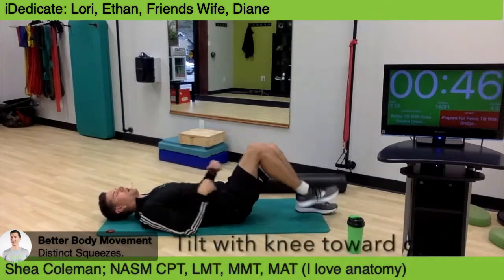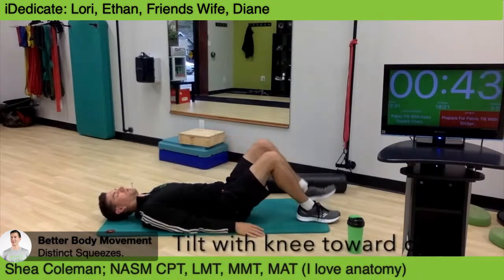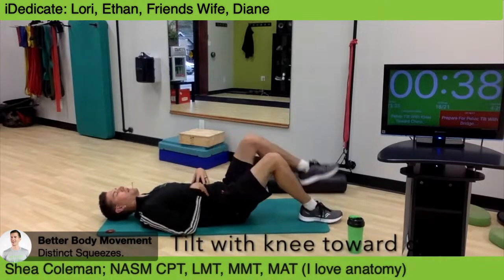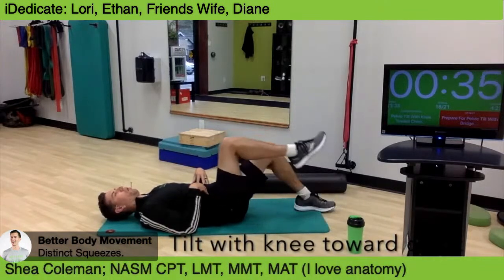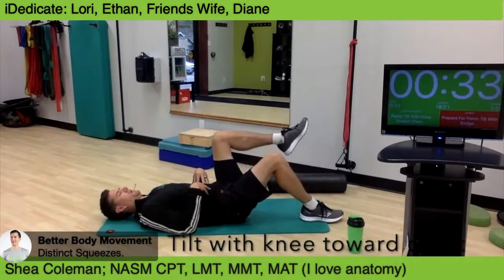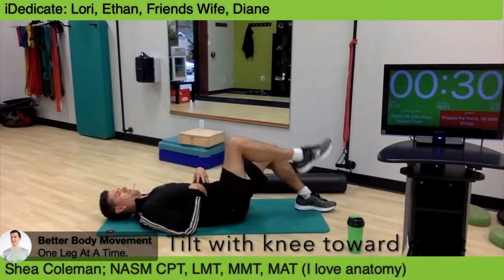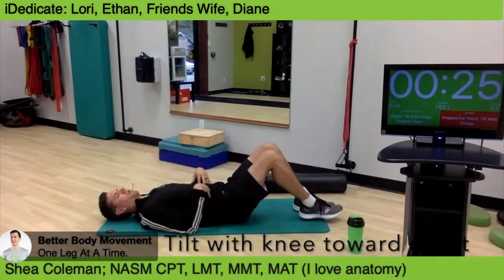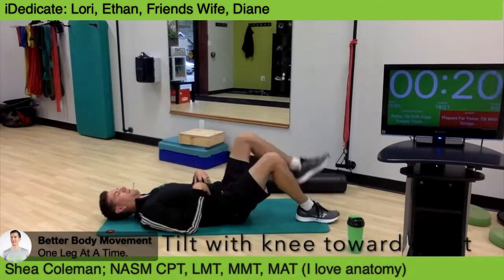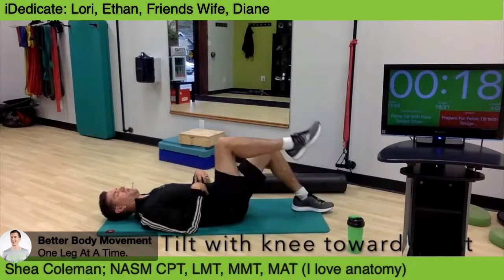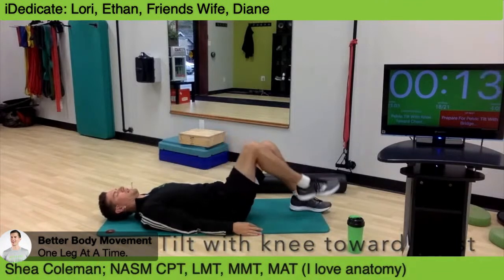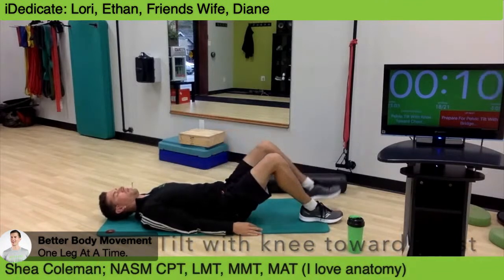Good core compression, tight, tight, tight. Make sure the feet are hovering, but only move one at a time. That's halfway. Good core compression, squeeze tight, firm. Again, do not move both legs at the same time. You should hover your feet, move one knee up, back down to a hover, then the other knee up, back down to a hover. Reset if you need to, and then go again.